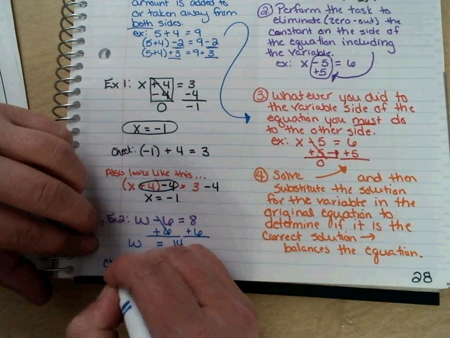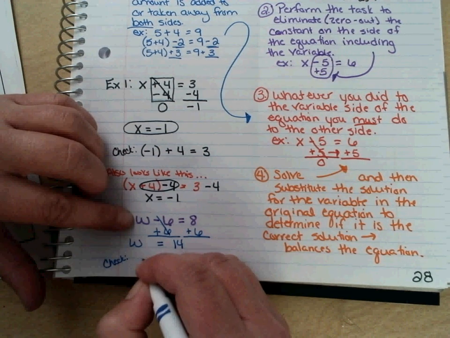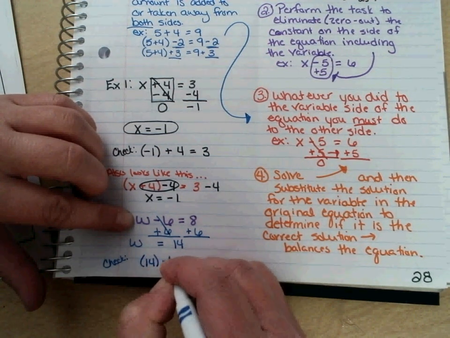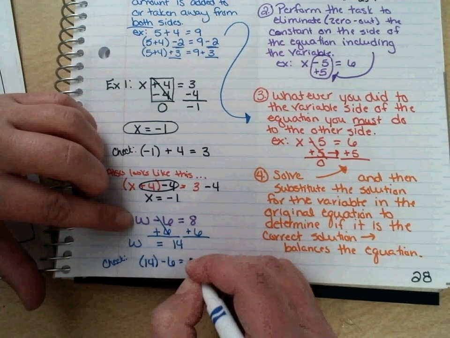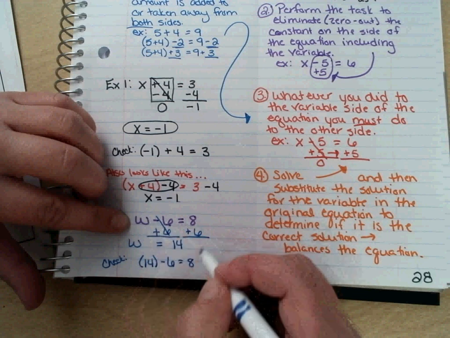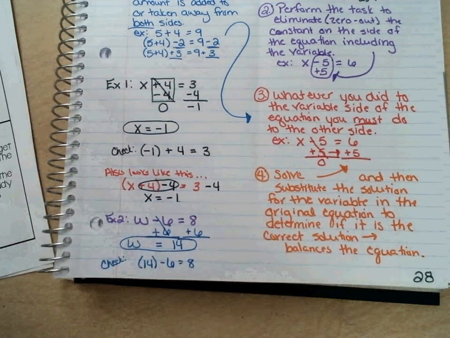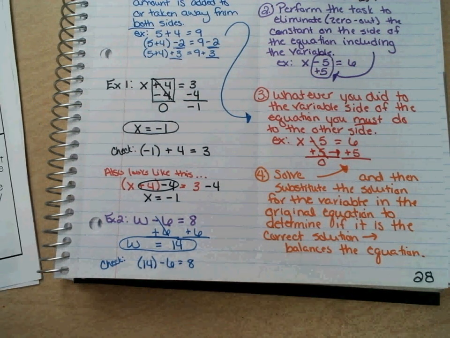Well, now I need to come down here and I need to check. So I'm going to substitute 14 for w. So 14 minus 6 equals, well, 14 minus 6 equals 8. Does that work? So this is a solution for w minus 6 equals 8. Okay?